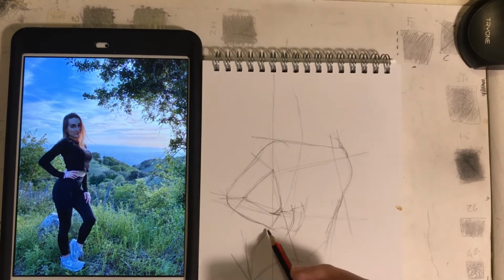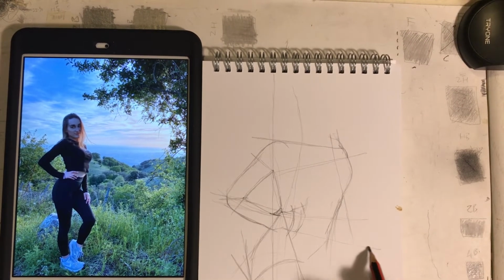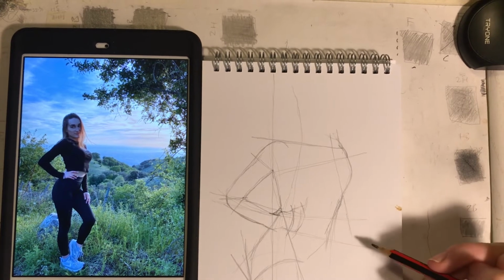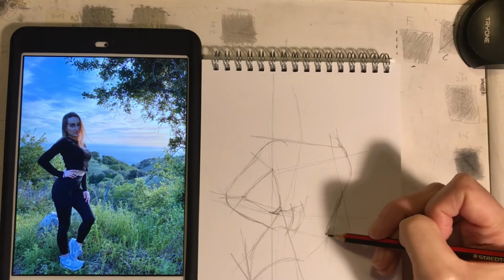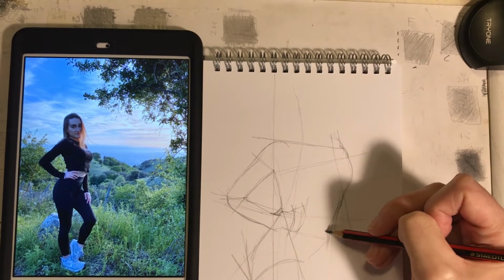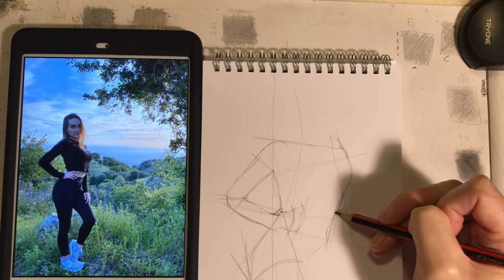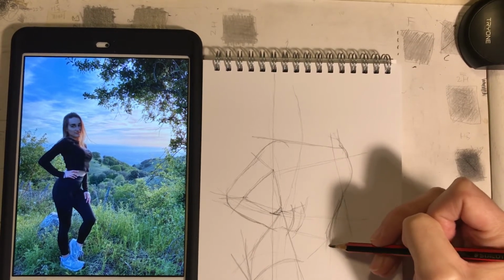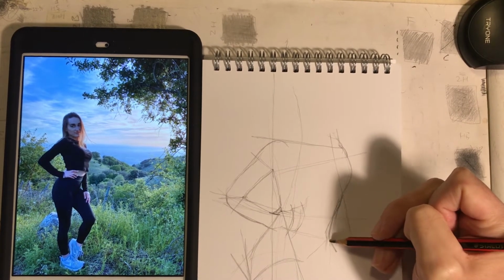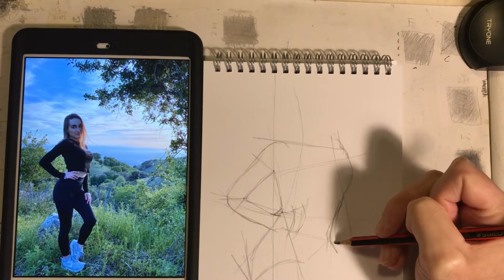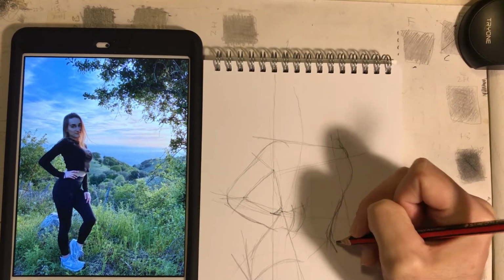Now with Martina's fingers there, we can put in a line there that we can then measure where this other negative space is. It's only a small bit, but it's also very important because it's a way of mapping out the rest of the body.